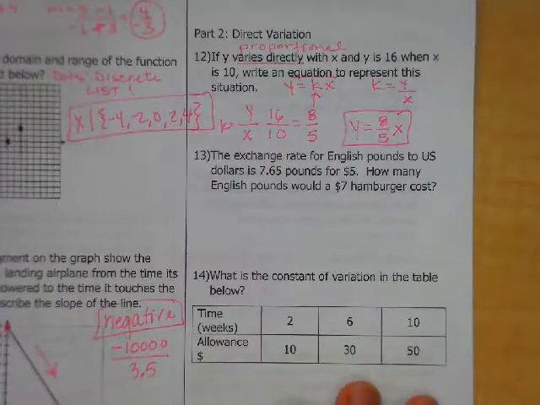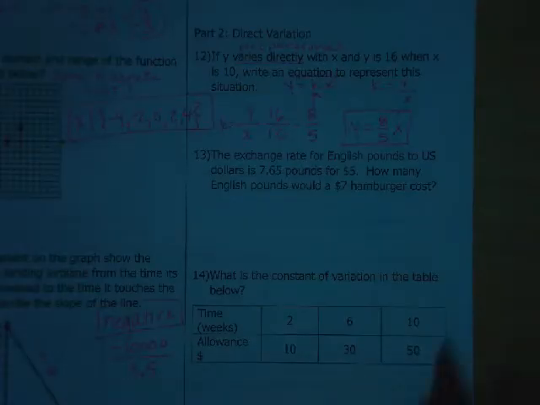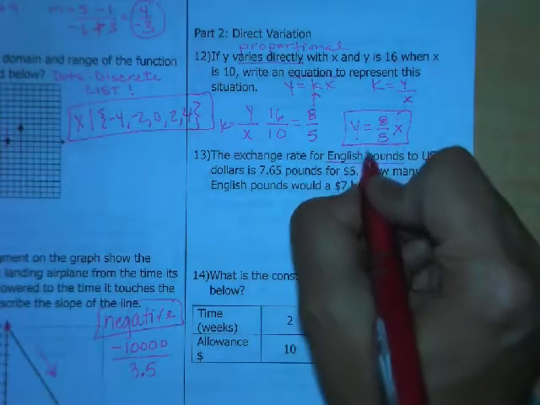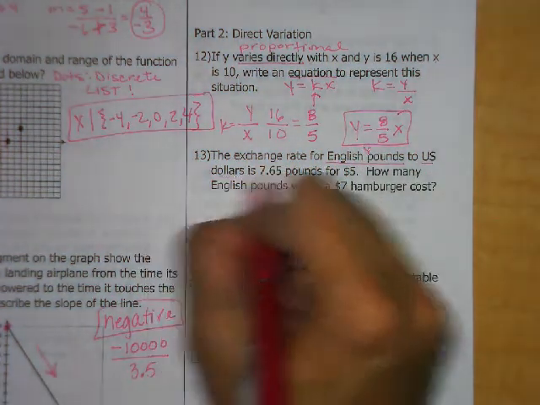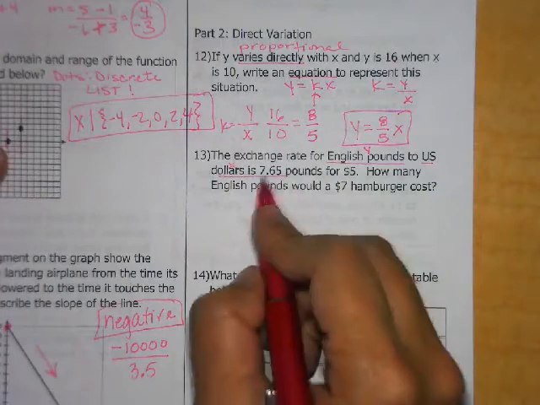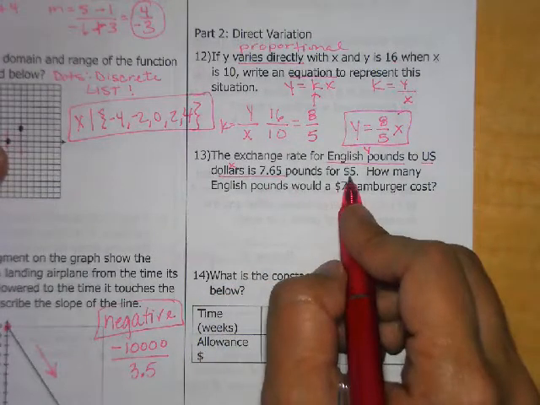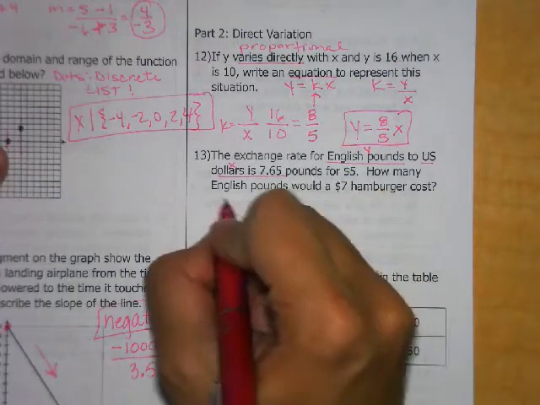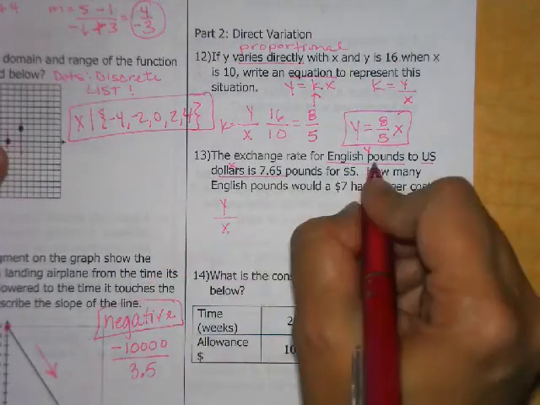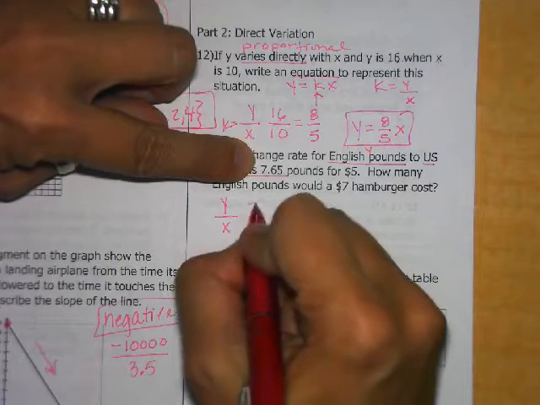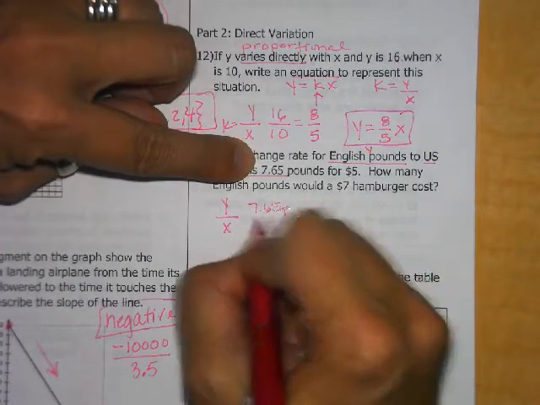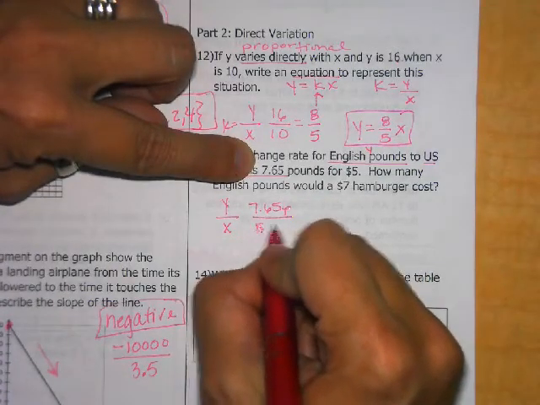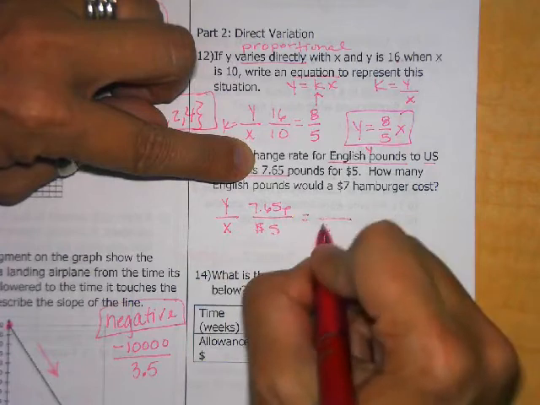The exchange rate for English pounds to US dollars. So look at the order. That means this is Y and dollars is X. It is 7.65 pounds for $5. How many English pounds was a $7 hamburger cost? Okay, so we're going to do Y over X, pounds, 7.65 pounds for $5, and we have a $7 hamburger.